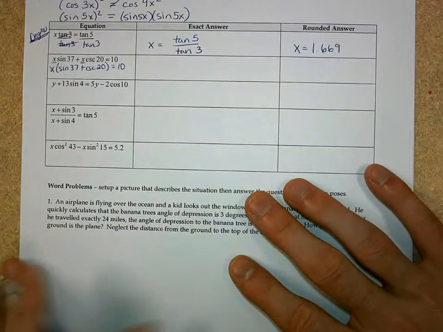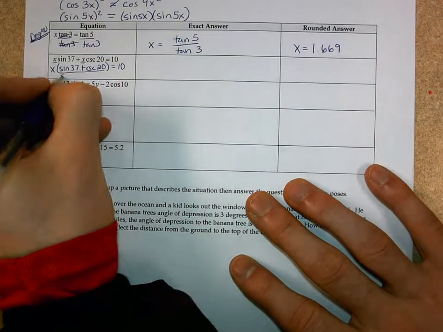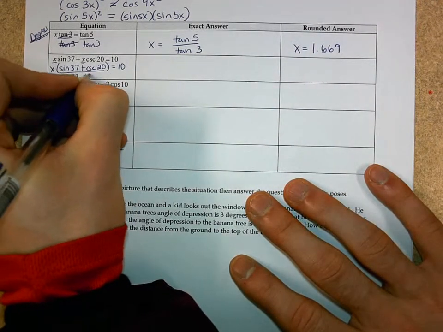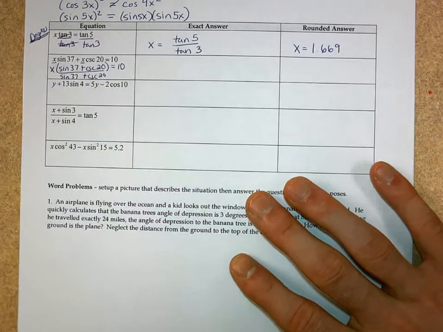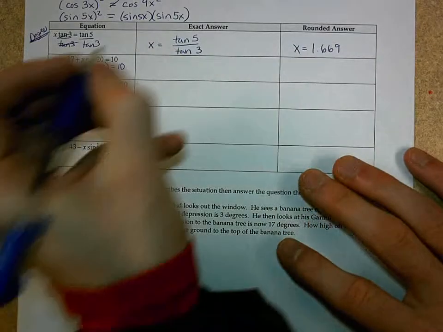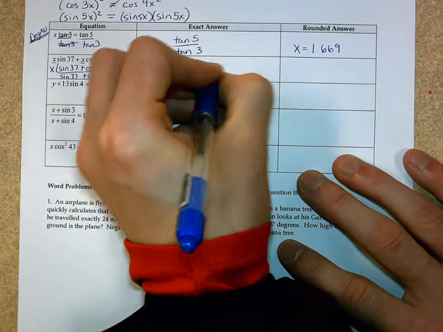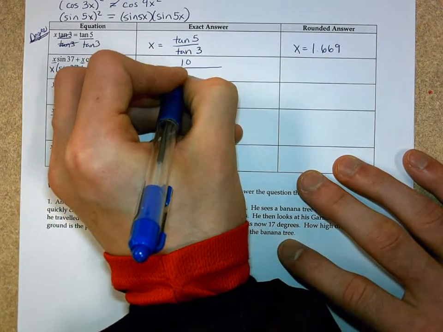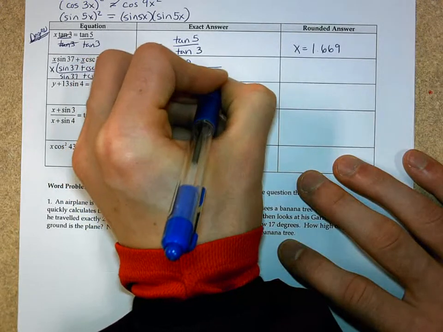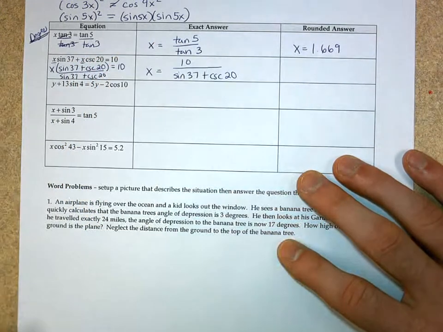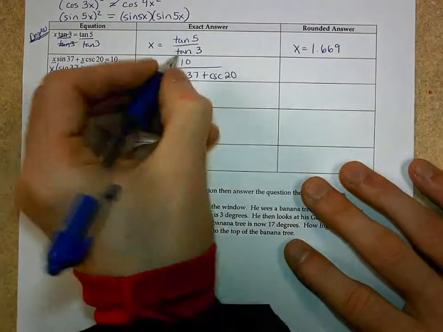And then to get x by itself, I would have to divide both sides by this quantity, sine of 37 plus the cosecant of 20. So here x would equal 10 over the sine of 37 plus the cosecant of 20.